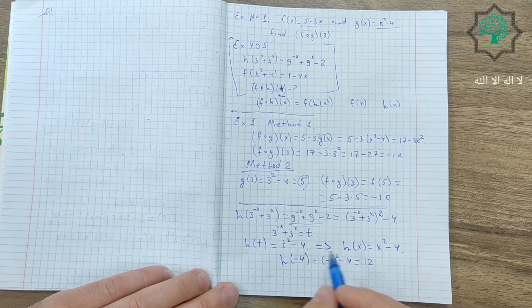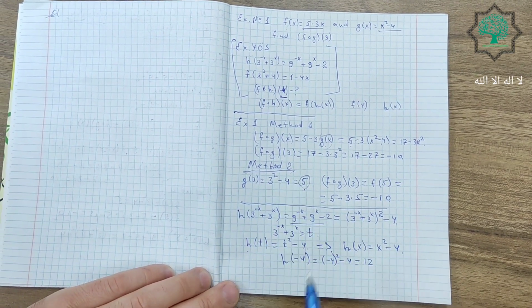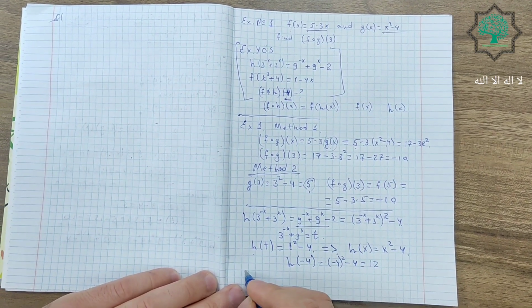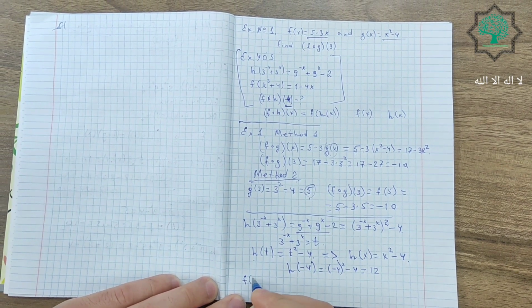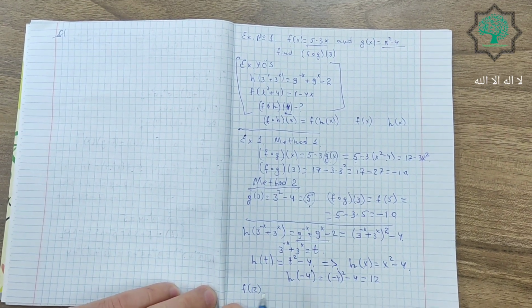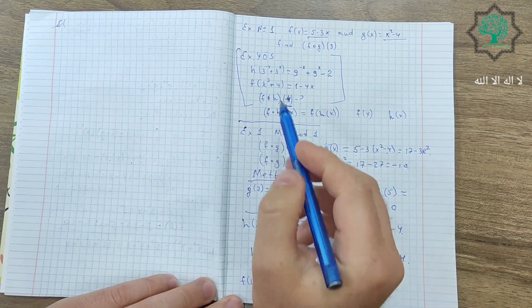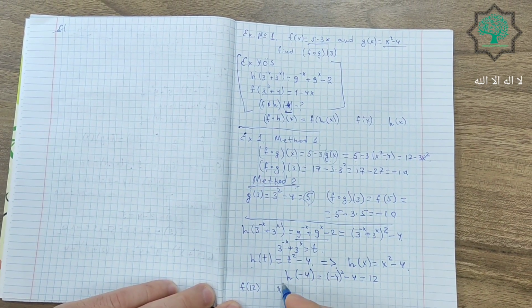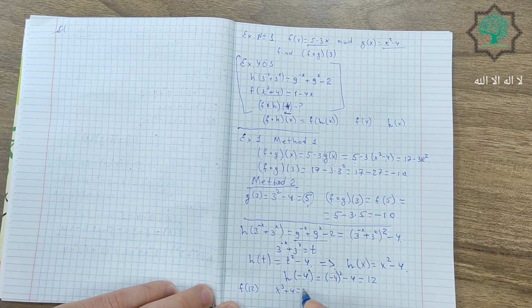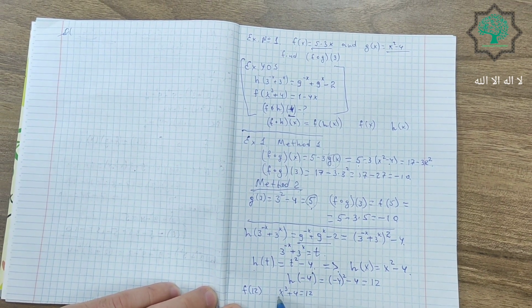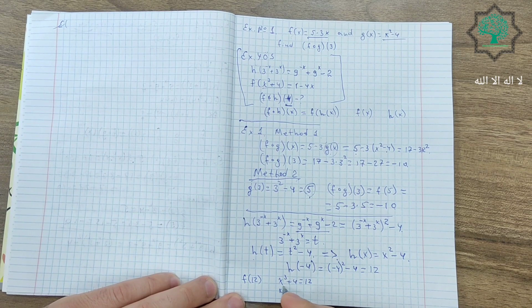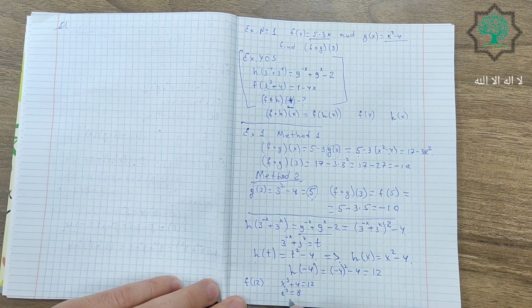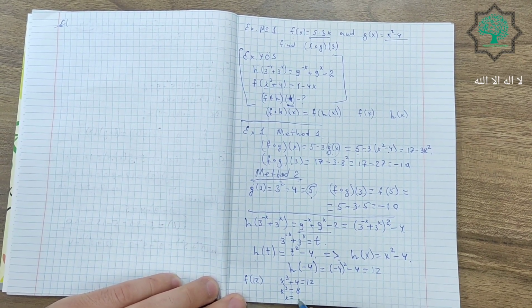Now, according to the second method, we have to find f of 12. In order to find f of 12, we have to equate this one, x cubed plus 4, to 12. And from here I find x. x cubed equals 8 and x equals what?